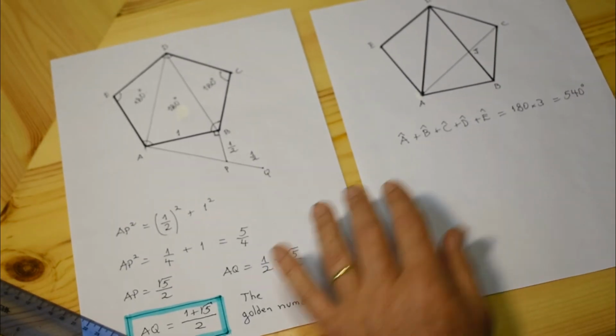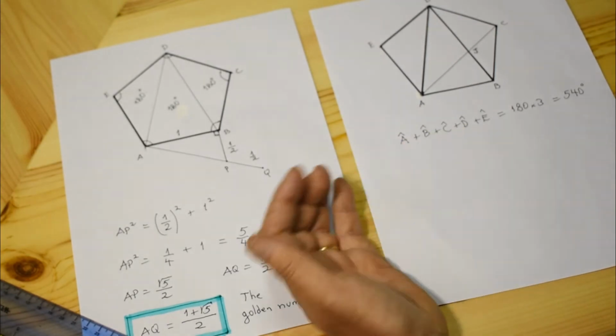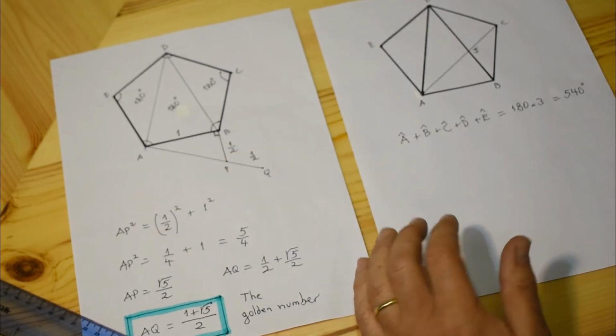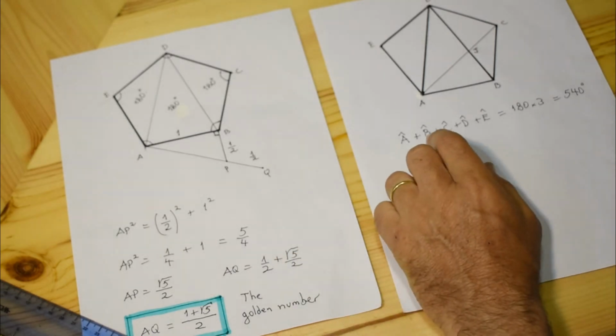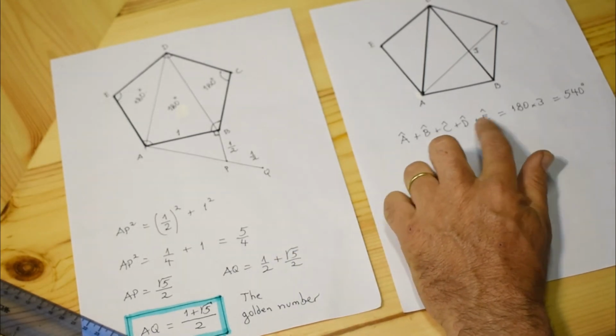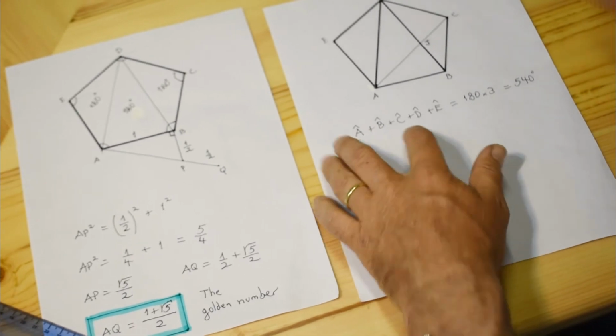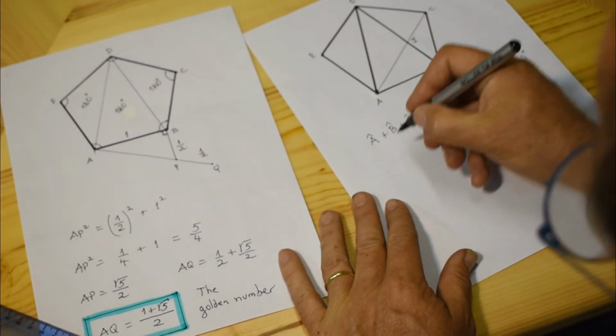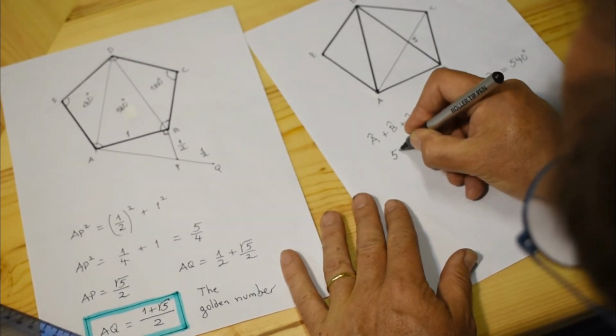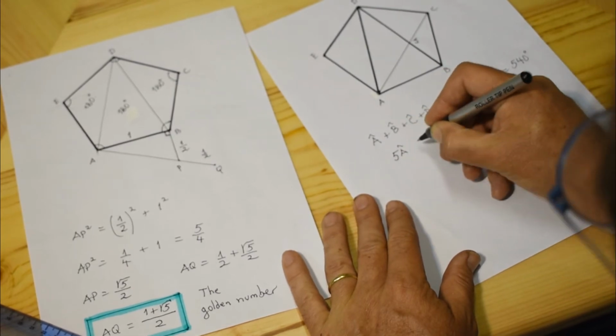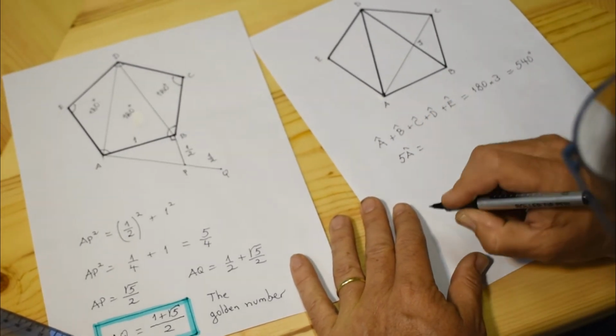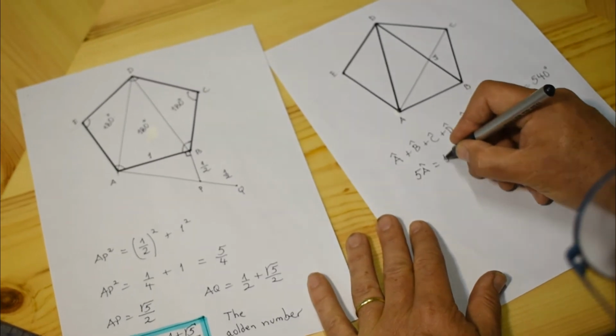Okay, but the 5 angles of the pentagon, since the pentagon is regular, are equal. So we can substitute B, C, D, and E by A. So we have 5 times A equal 540.